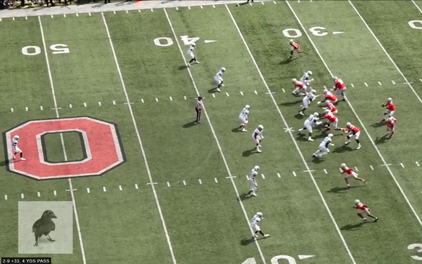The release also disguises the receiver's true intentions in terms of a neutral body position, because that's the whole thing, that net neutral. Every time a receiver is running a route, if he can make it look like a vertical route, a go route, a 9 route, that deep route, you're going to force the defense to be fearful that they might run past you. That's going to force the defensive back to turn his hips and run with the receiver downfield.